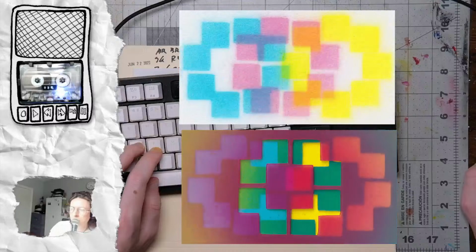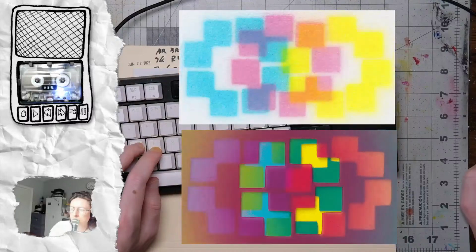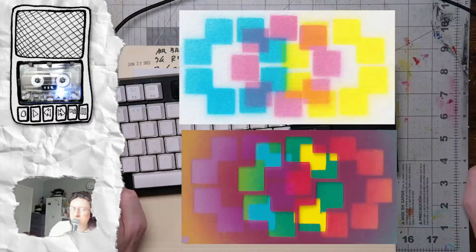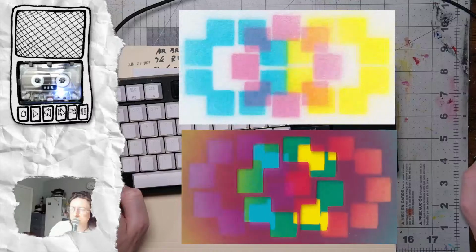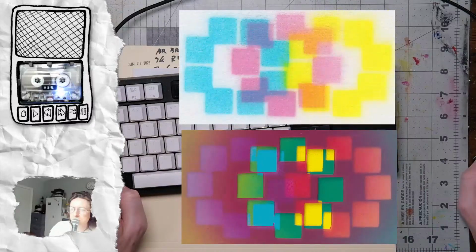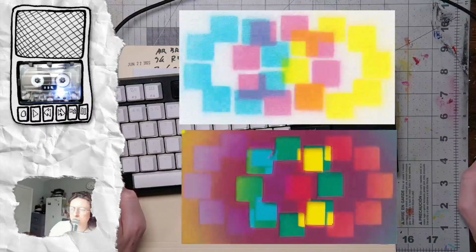Square rings, GIF, rename this 04, replace it. It's about there.